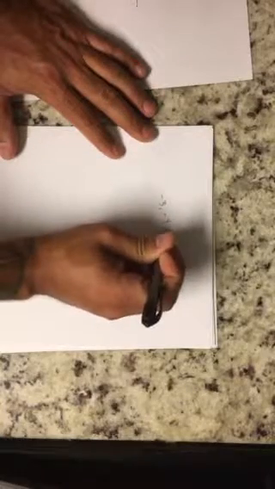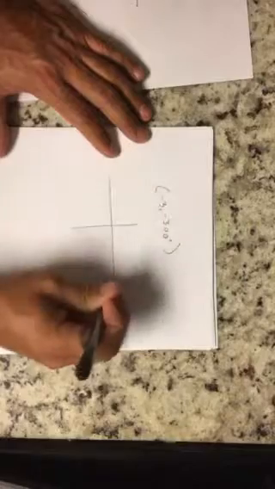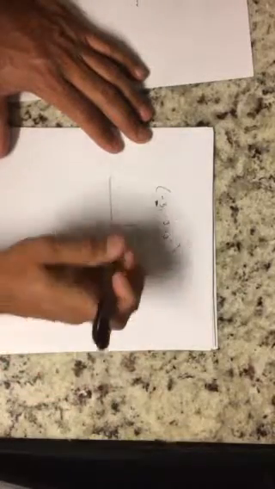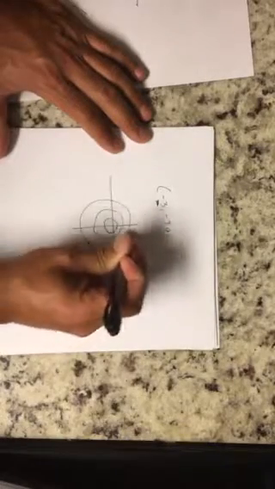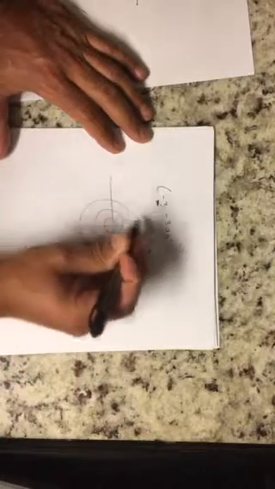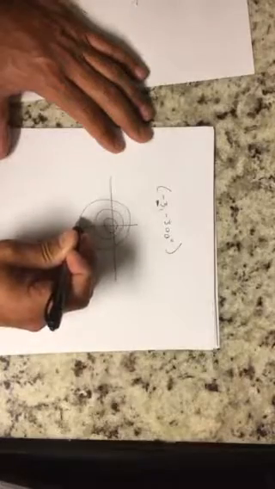Number 5 tells me (negative 3, negative 300 degrees). So when it's a negative radius, I am reflecting it across. So I need 3 rings. I'm gonna go negative 300 degrees. That's 270, 300, and I'm gonna reflect it across. So I'm gonna be right here.